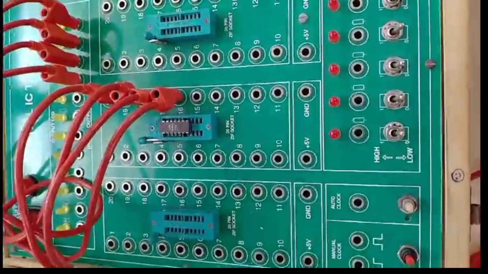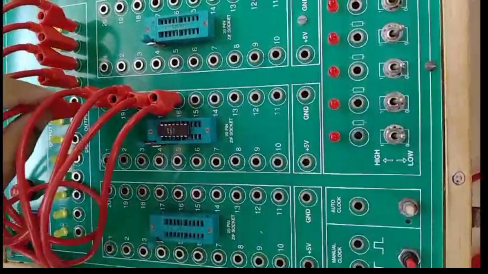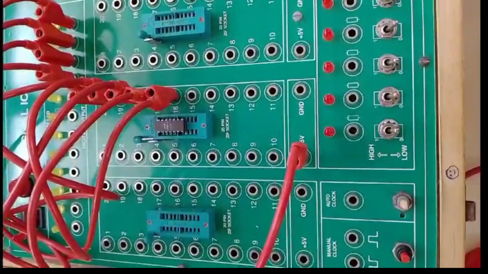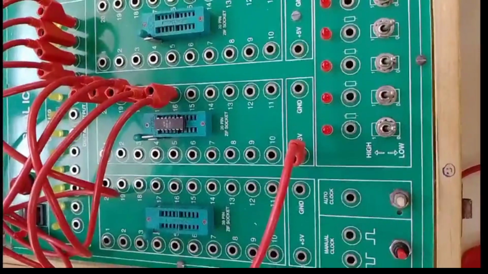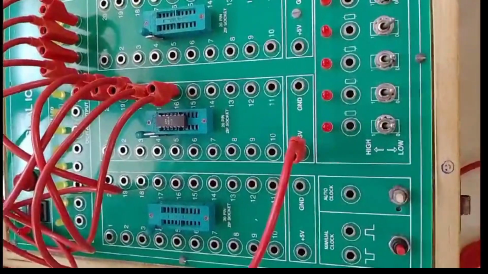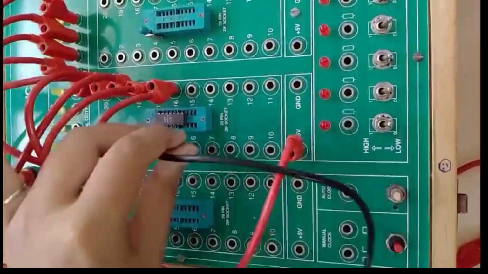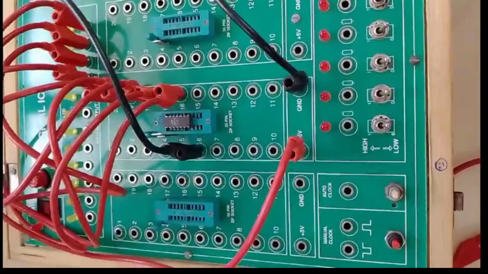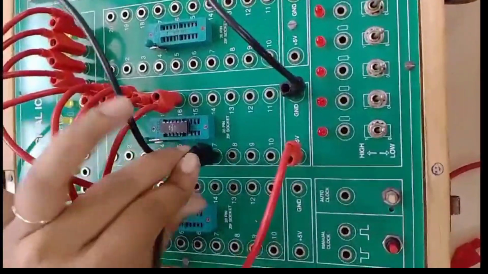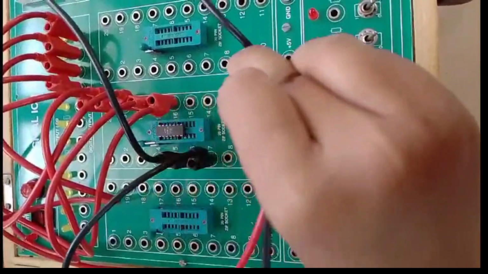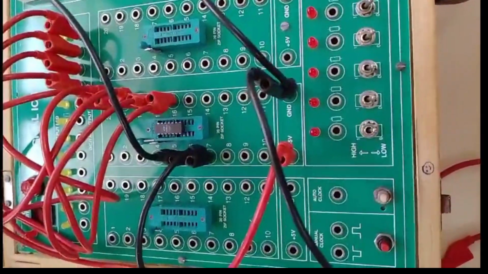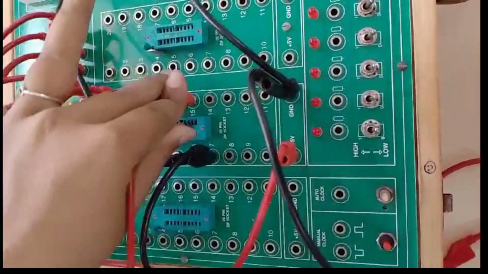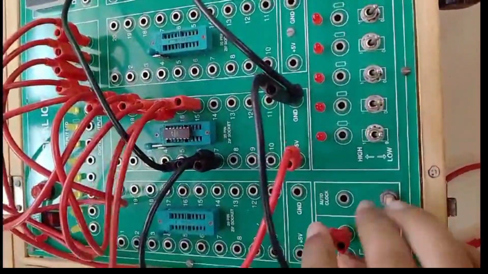Now connect pin number 14, VCC. Now we have to connect the mode select pin, pin number 6, to ground. So take a black wire and connect pin number 6 to ground. Pin number 7 is the ground of IC 7495, so connect the ground pin. Now connect the clock pin. It is a right shift operation, so pin number 9 is connected to the clock and pin number 8 has no connection.